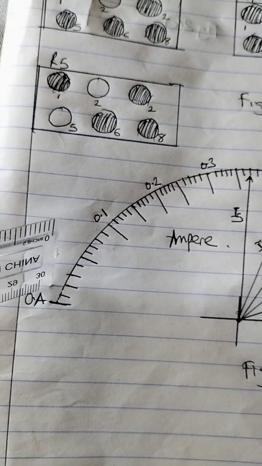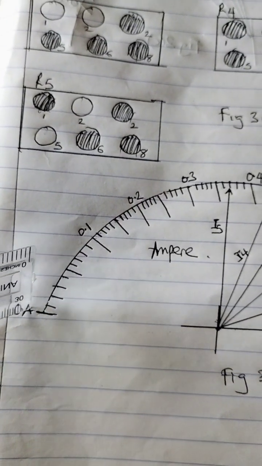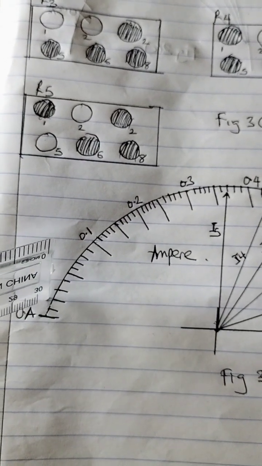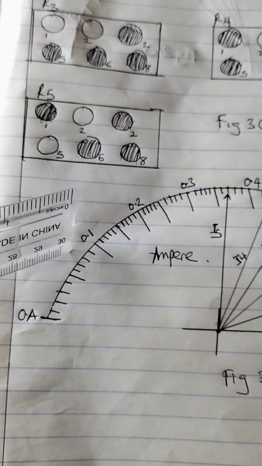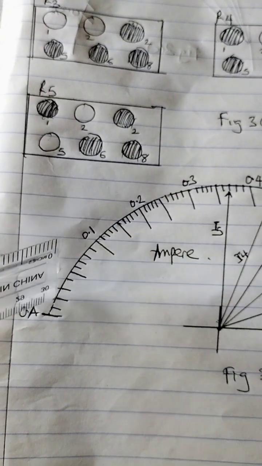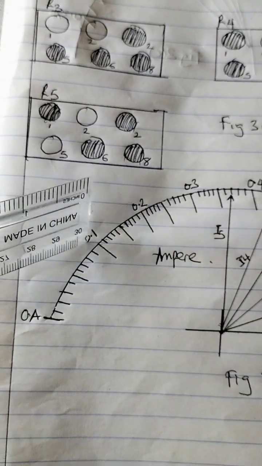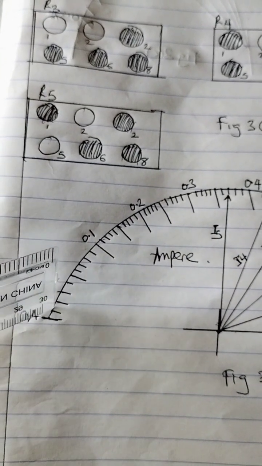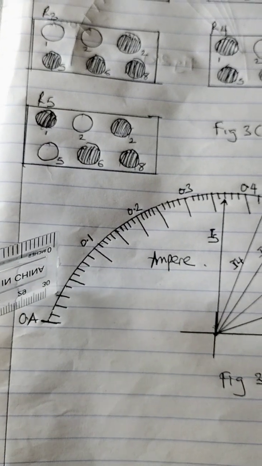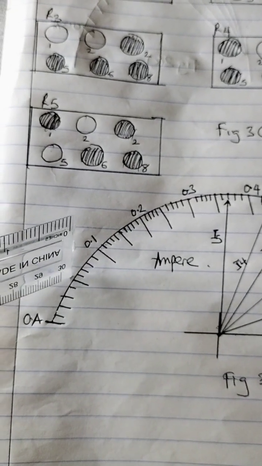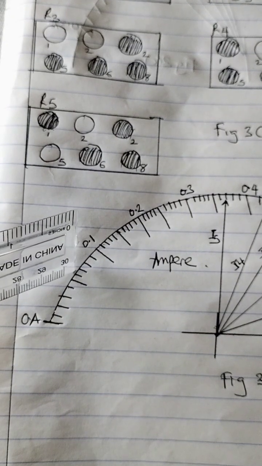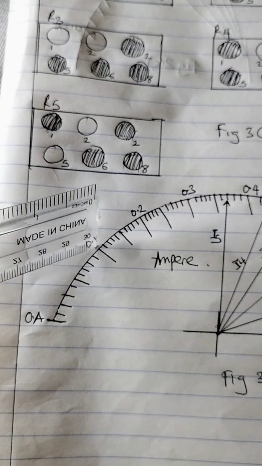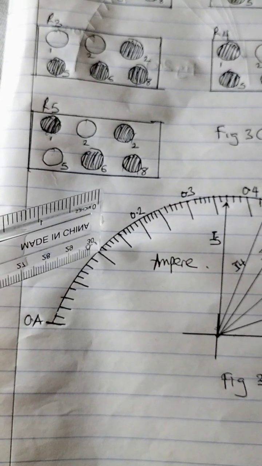And we now see that there are 10 tiny lines between one unit and the other. So if this is 0, the next line will be 0.1. Since there are 10 lines, divide 0.1 by 10, and you have 0.01. So this will be 0.01, 0.02, 0.03, 0.04, 0.05, 0.06, 0.07, 0.08, 0.09, 0.1. So each division is 0.01.